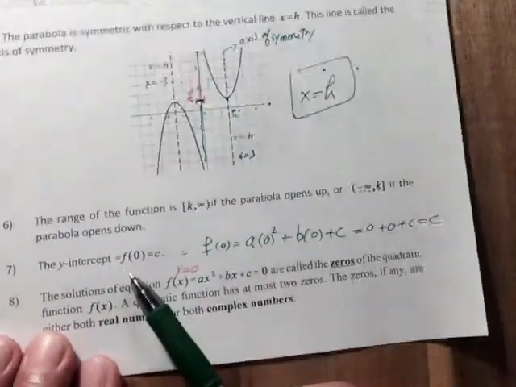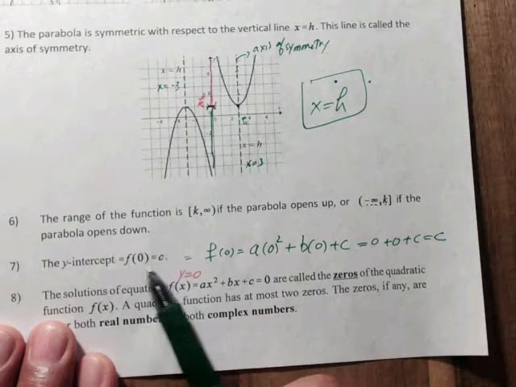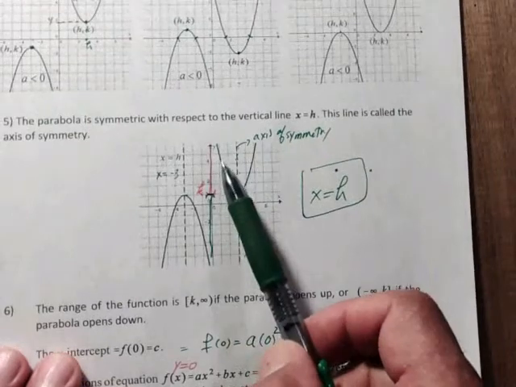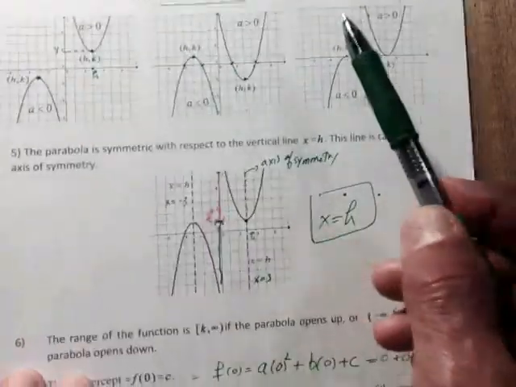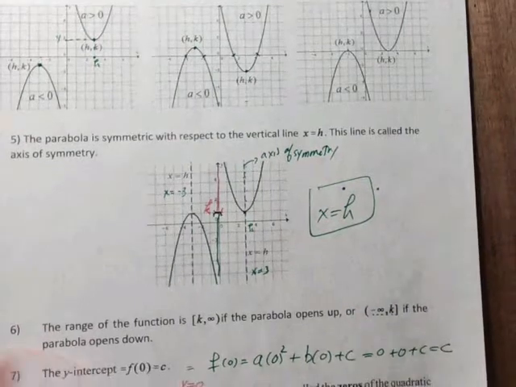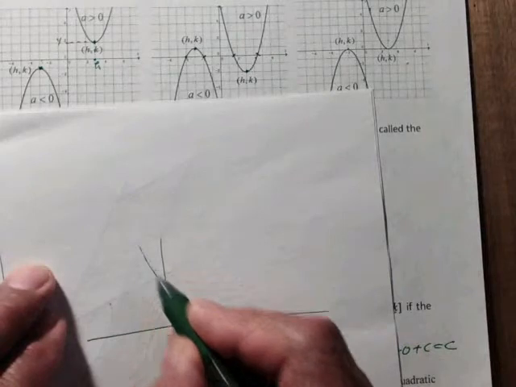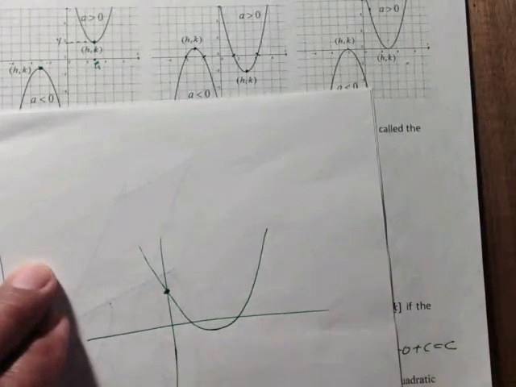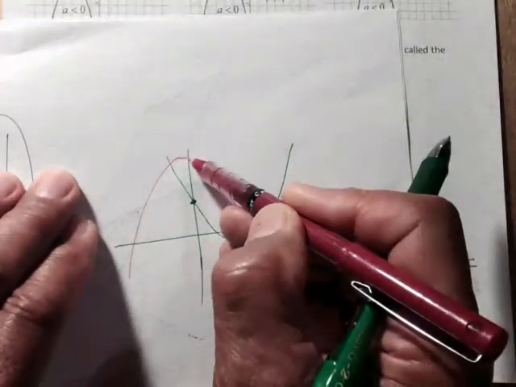Then the y-intercept. What is the y-intercept of the function? The y-intercept of the function is the point where the graph crosses the y-axis. Of course, my pictures are not big enough to show that. If you have a parabola like that, this is the y-intercept. Or if you have a parabola like that, this is the y-intercept.